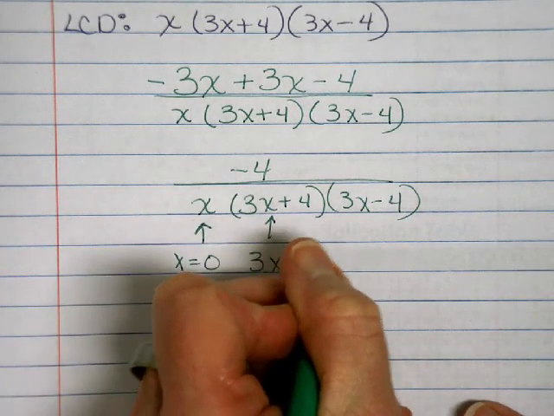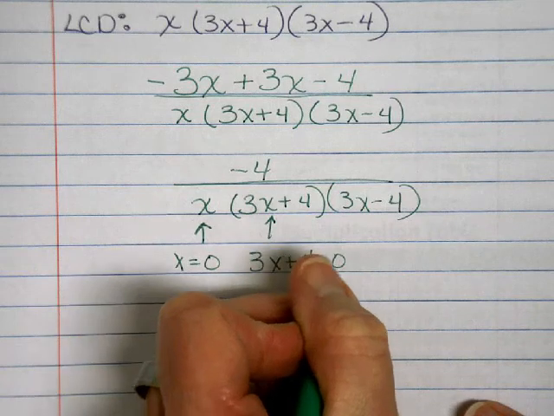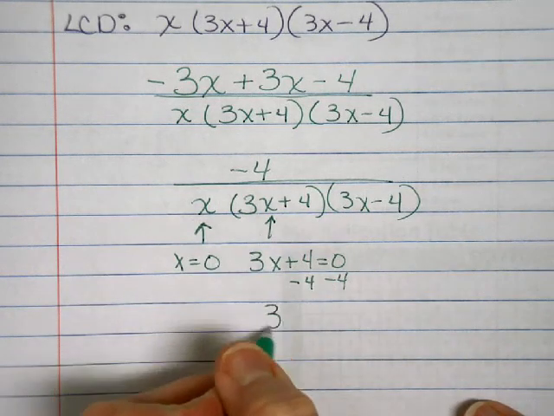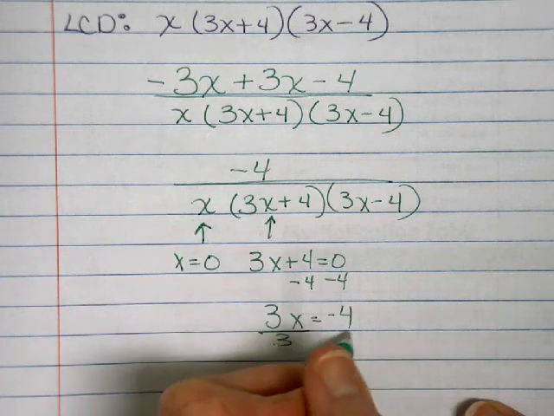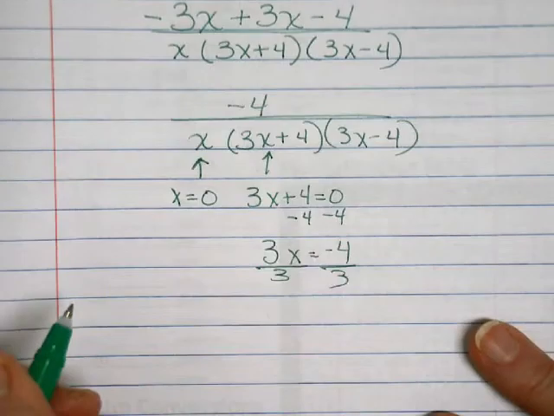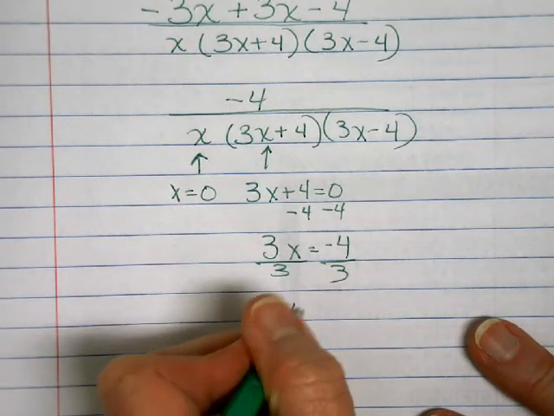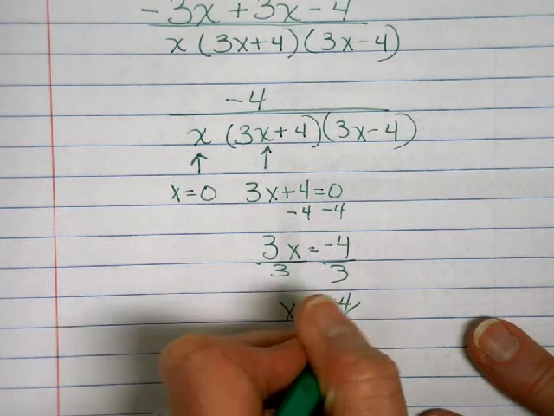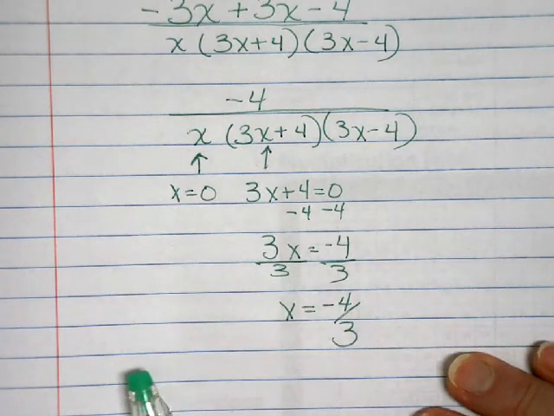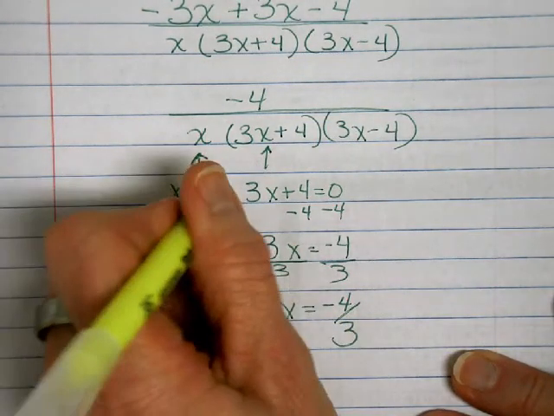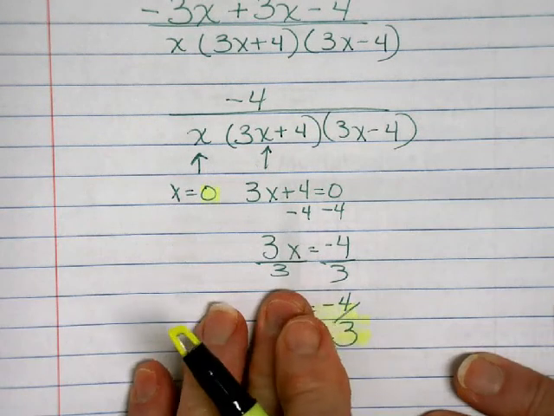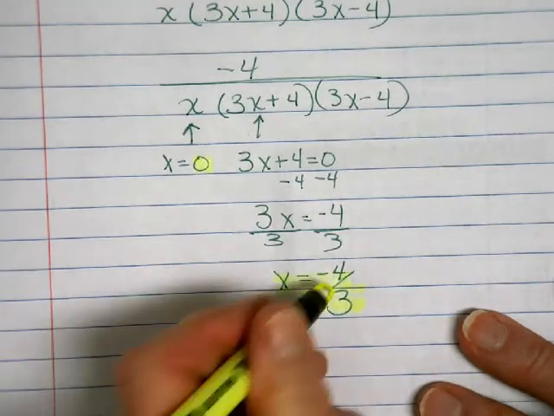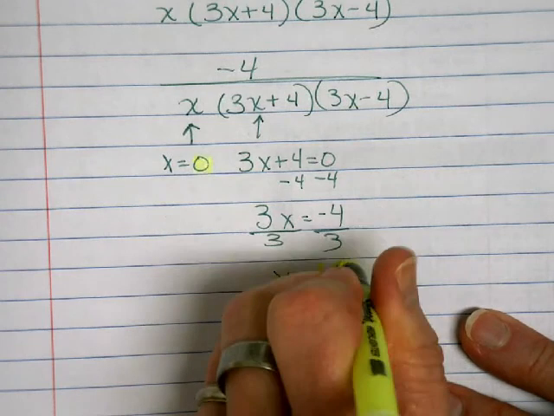Denominator, 4 and 3x minus 4. Okay. That was not bad, but what makes this denominator 0? A 0, we got that guy, but if I set that equal to 0, some of you could do it in your head. Gotta subtract the 4, but that wouldn't be fair. I gotta show my work.